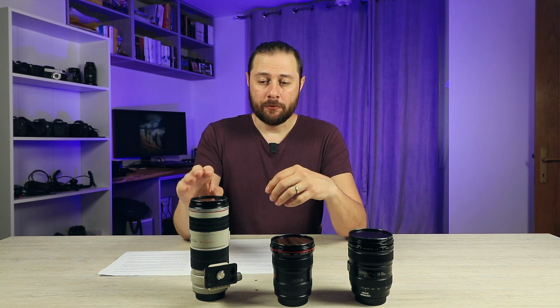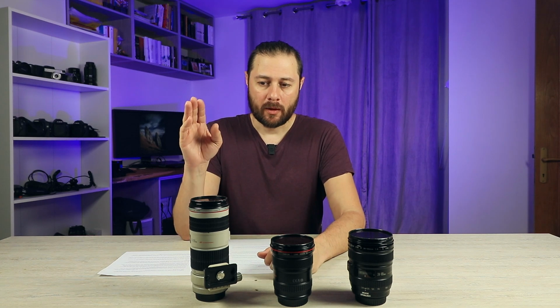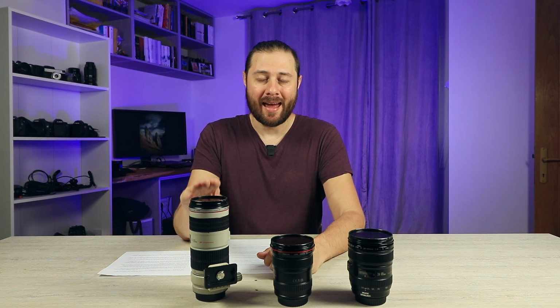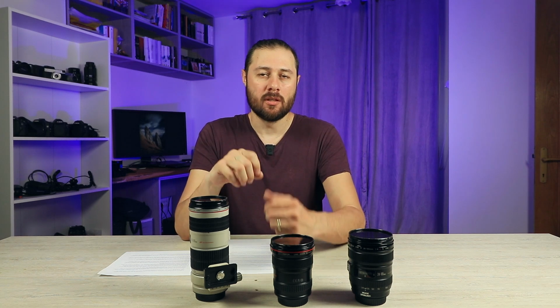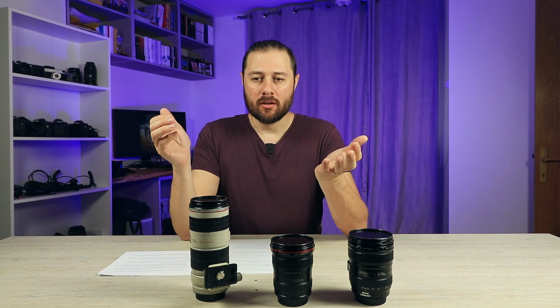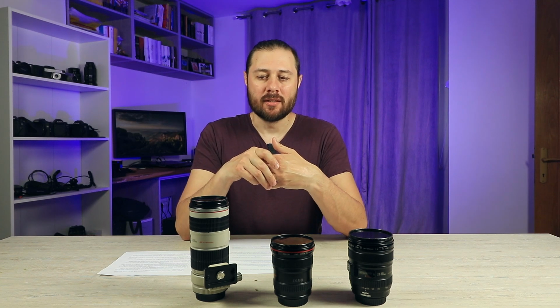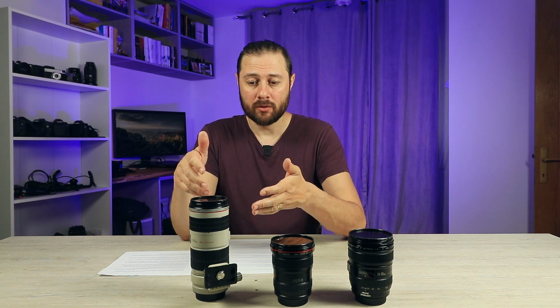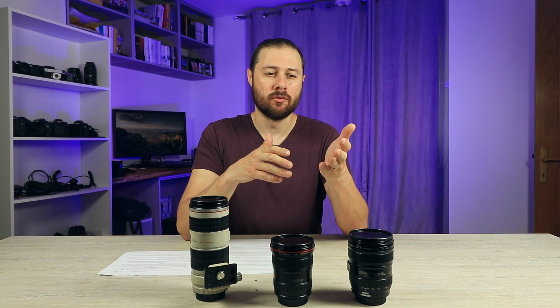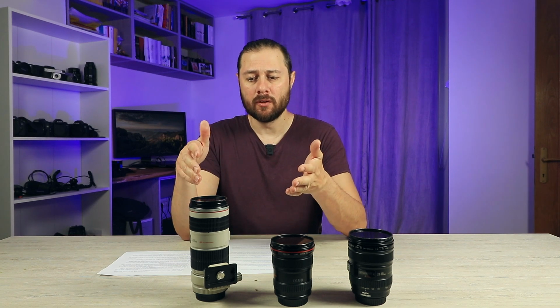Now, let's go to tips and advice. If you buy one of these lenses, my advice is to always get one with image stabilization, because even if you're going to use this lens as a landscape photographer on a tripod, from time to time you'll want to shoot handheld, and if you don't have image stabilization, it's going to be really hard.